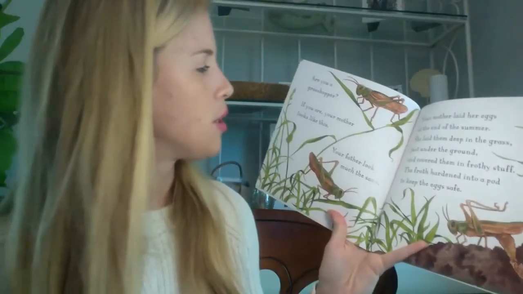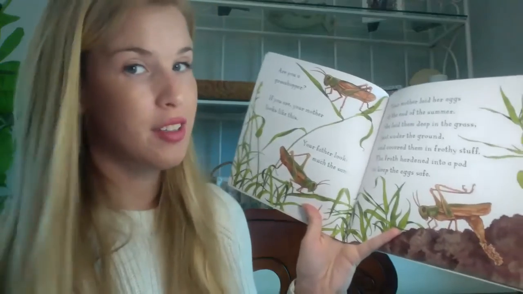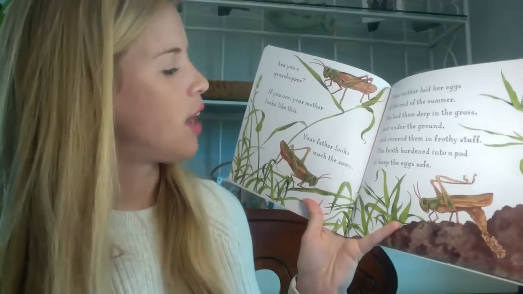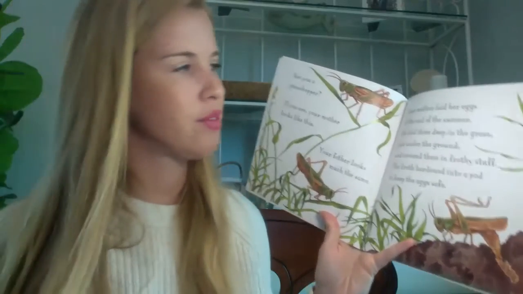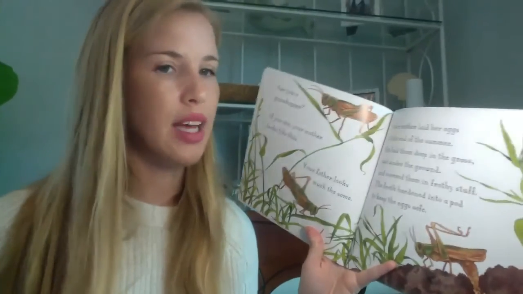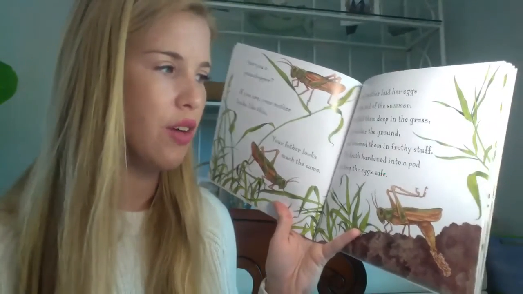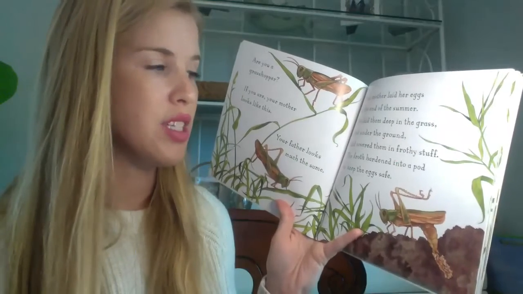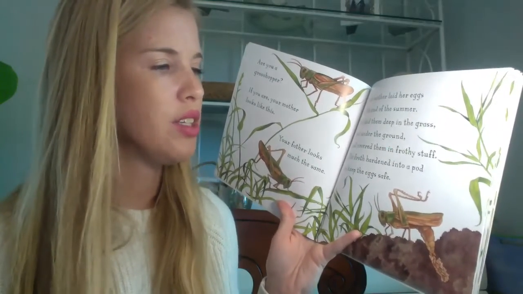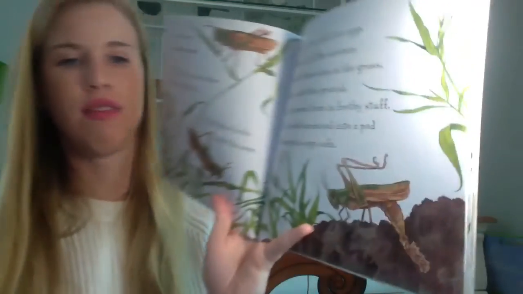Are you a grasshopper? If you are, your mother looks like this. Your father looks much the same. Your mother laid her eggs at the end of the summer. She laid them deep in the grass, just under the ground, and covered them in frothy stuff. The froth hardened into a pod to keep the eggs safe.